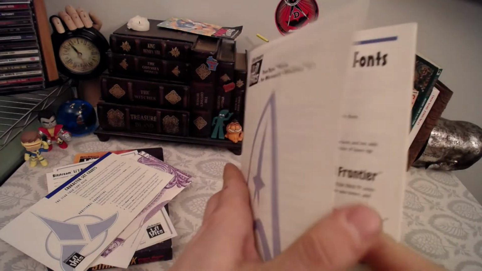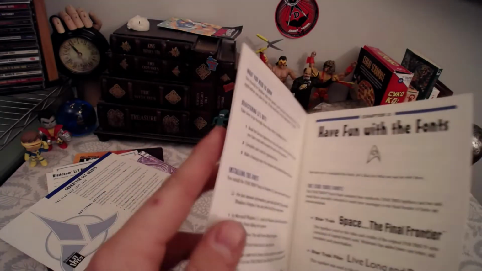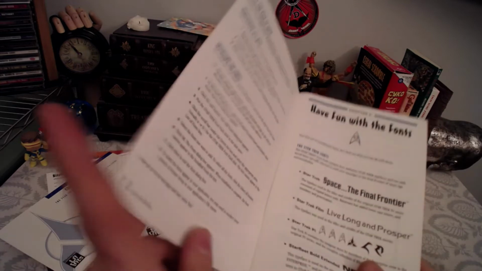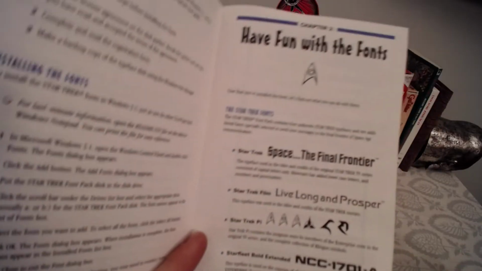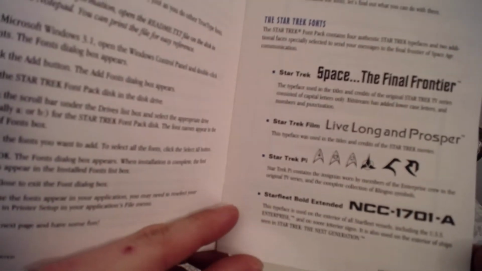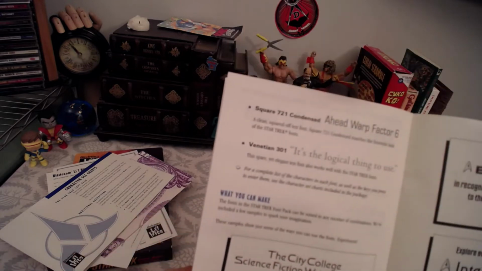There's your user guide. Look at all the manuals, the paper. Look at all the paper they used to package a floppy disk with, guys. Space, the Final Frontier. Long live and prosper. You get the Starfleet bold extended typeface, so have fun with typefaces, everybody.